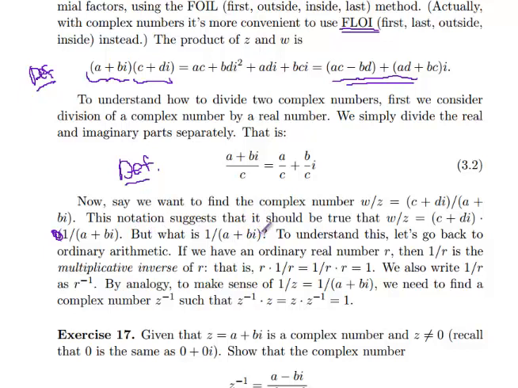So we're going to draw an analogy here with real numbers. When you have real numbers, then 1 over r is called the multiplicative inverse. It's a number that when multiplied by r gives you 1. Actually, you can multiply 1 over r by r on either side and you still get 1. r times 1 over r equals 1 over r times r equals 1. Another way to write 1 over r is r inverse.